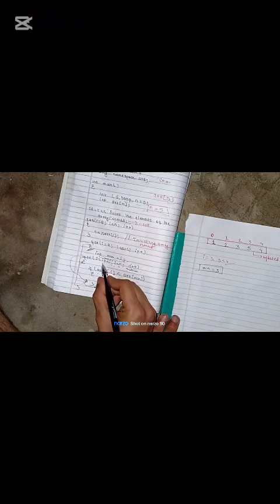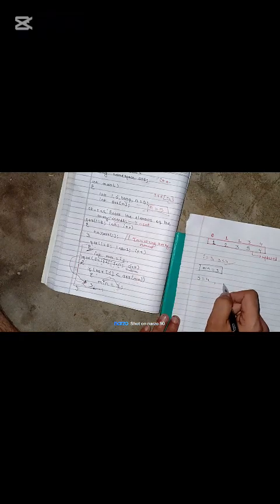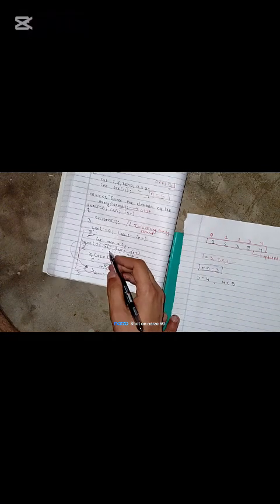Then in the J loop it is written for j equals I plus 1. I plus 1 means 4. J equals 4. J is less than n, 4 is less than 5. Yes, the condition is true. If the condition is true, then we have to go inside the J loop. Now we are going inside the J loop.